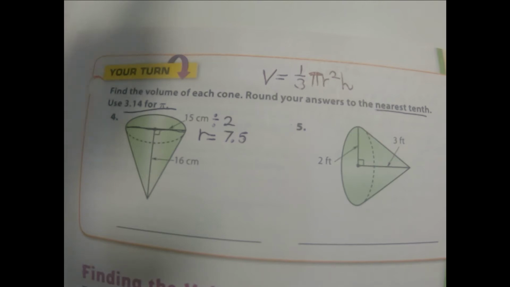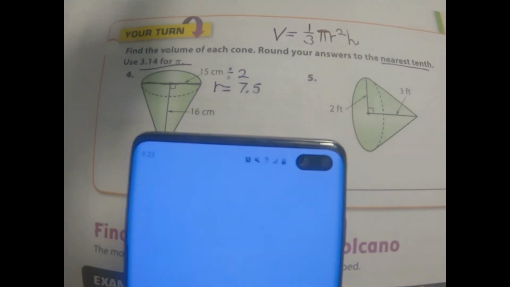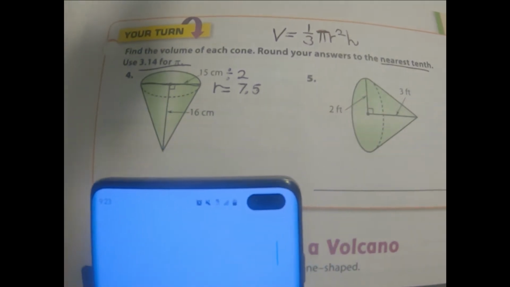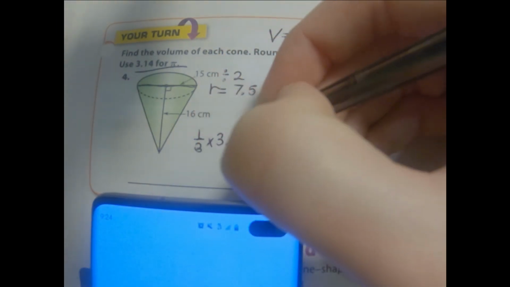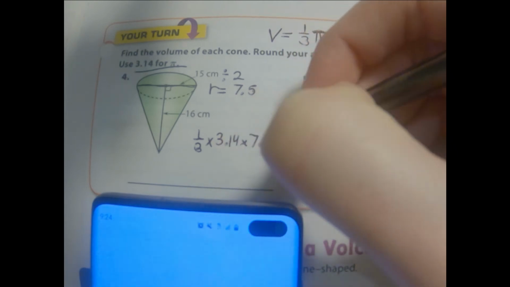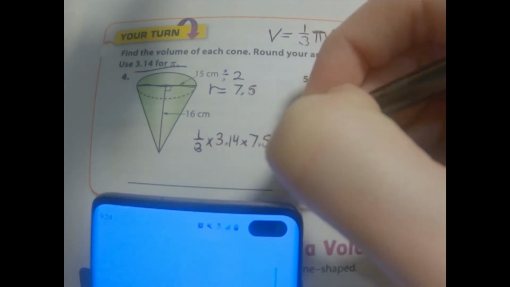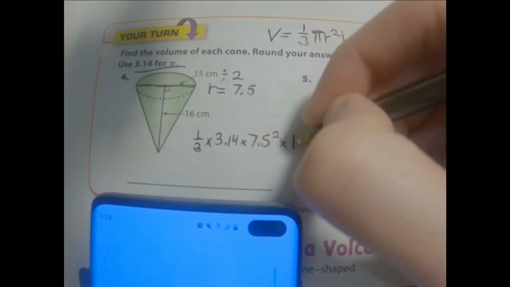So I'm going to use it to find and plug into the equation 1/3 times 3.14 times 7.5 squared times my height of 16.